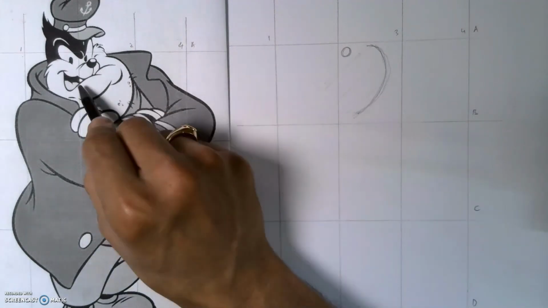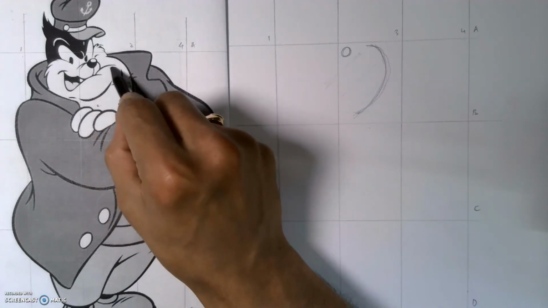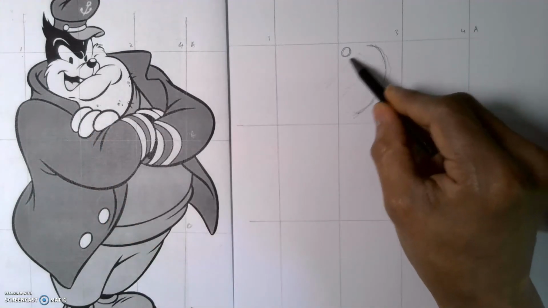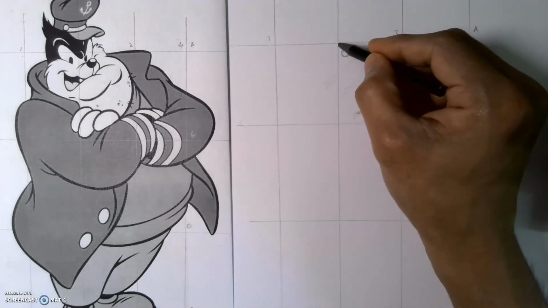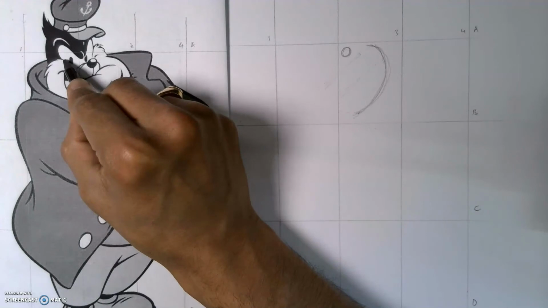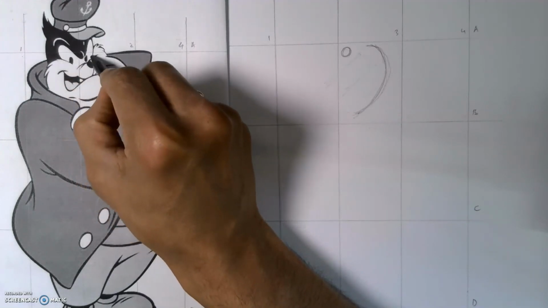So this is the mouth area, the lips part, and this is the small nose and the eyes part over here. So the eyes part, you'll see it's like an M shape. You see that? Like an M shape, right?